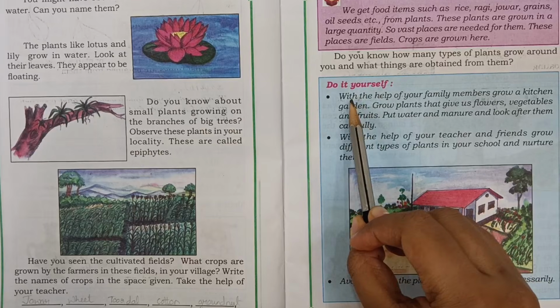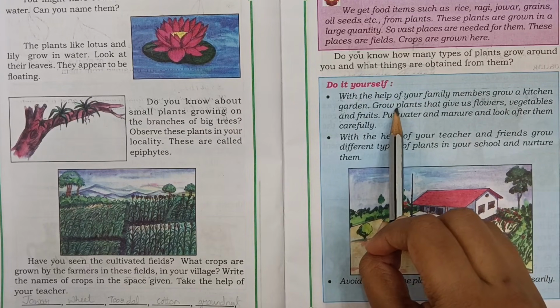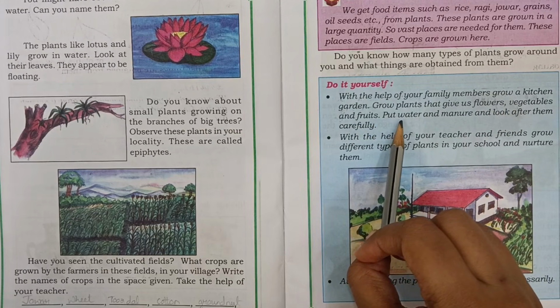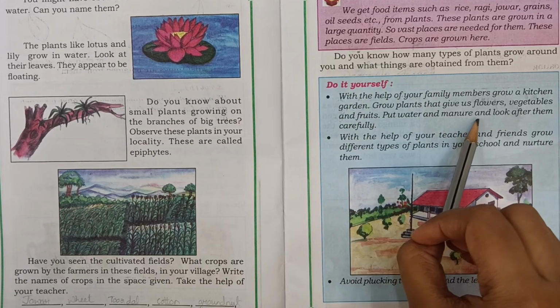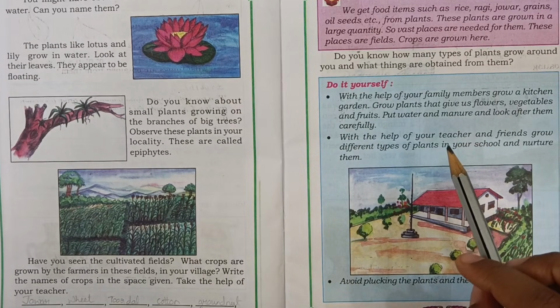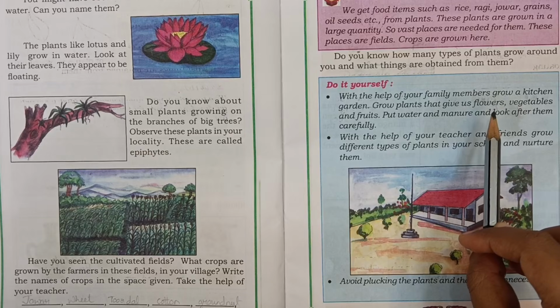Do it yourself. With the help of your family members, grow a kitchen garden. Grow plants that give us flowers, vegetables, and fruits. Put water and manure and look after them carefully. So, they are telling you to make one kitchen garden.